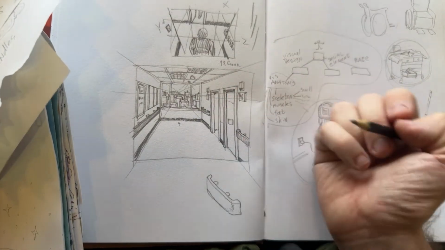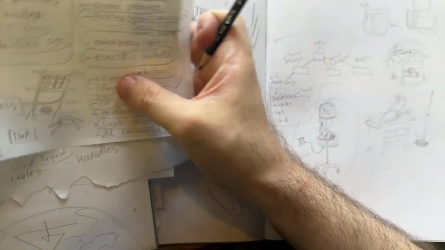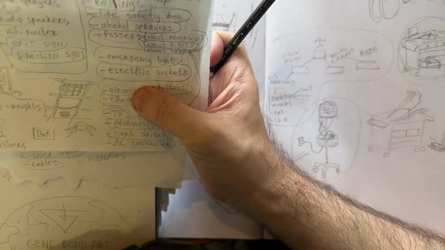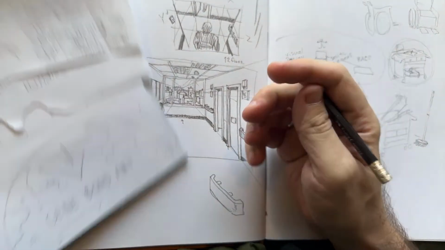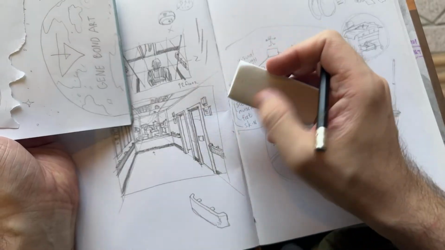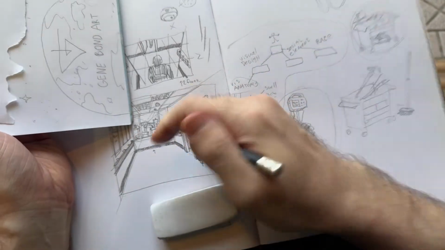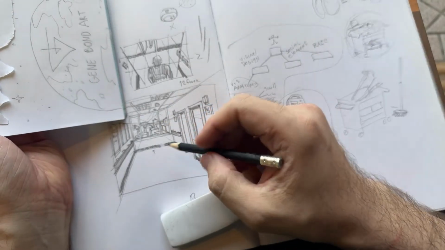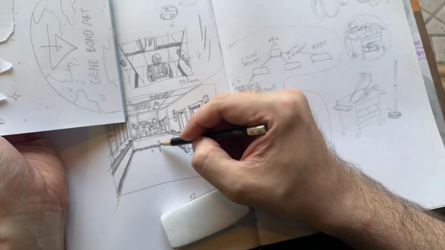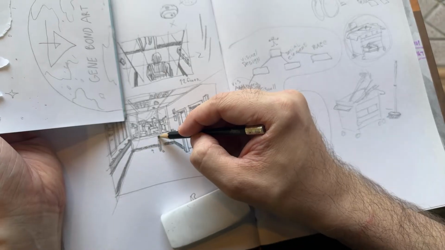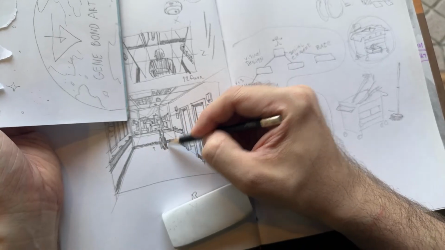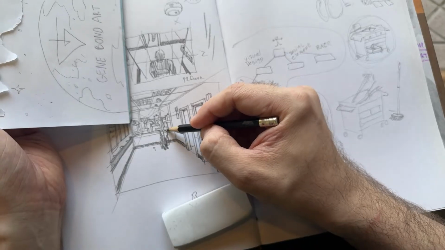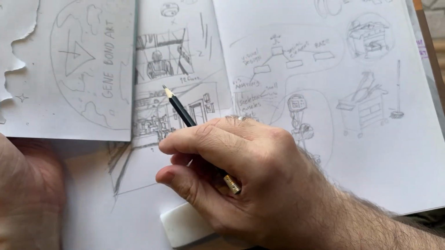So then you see what I said before. Here can be, usually near this window, I think they have folded wheelchairs. So it's like this folded wheelchair, maybe two.